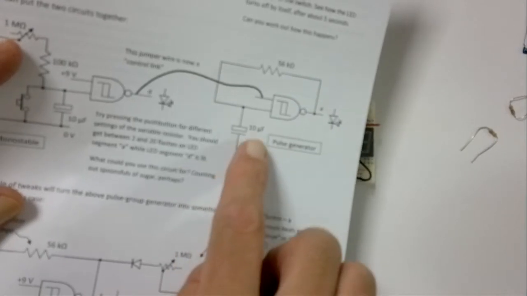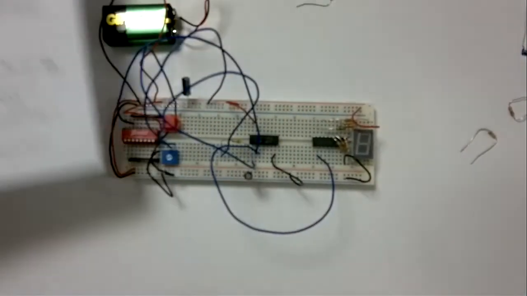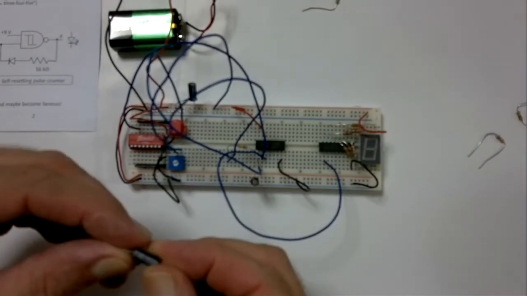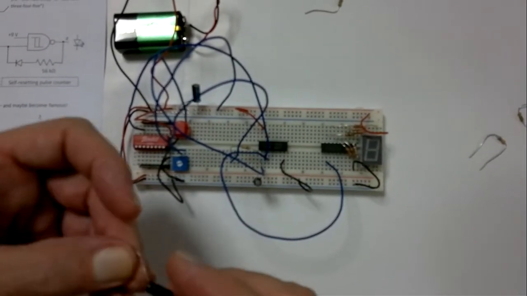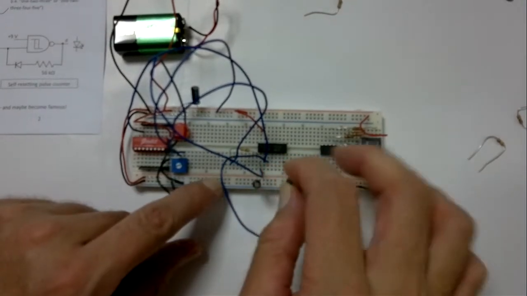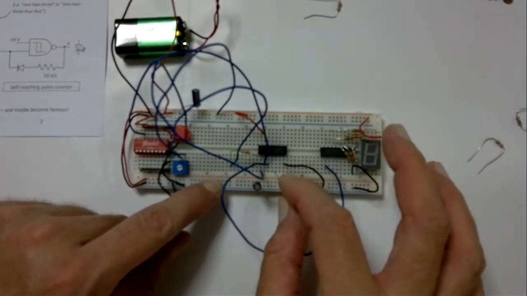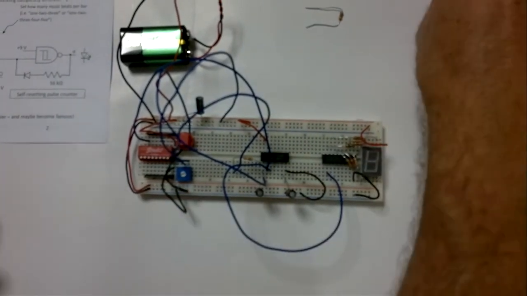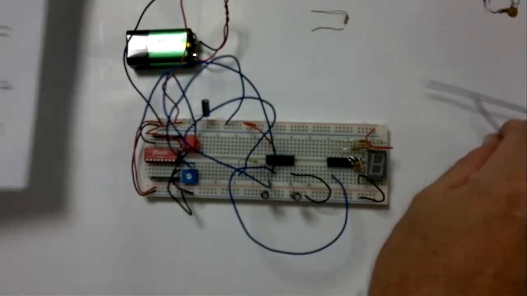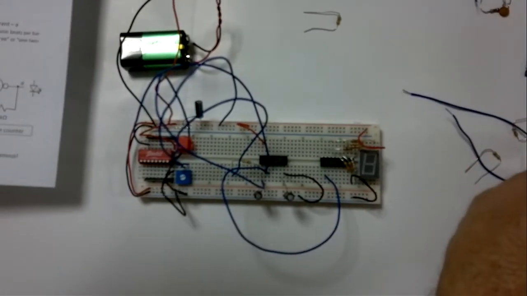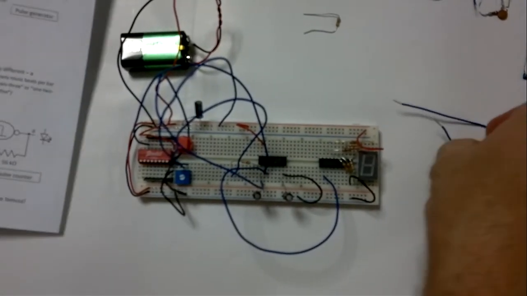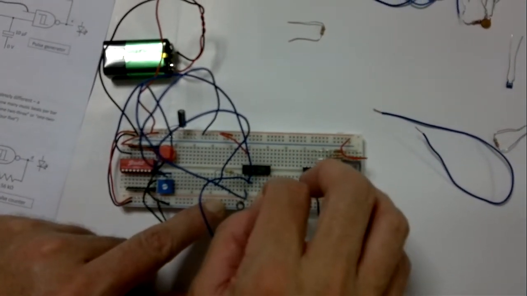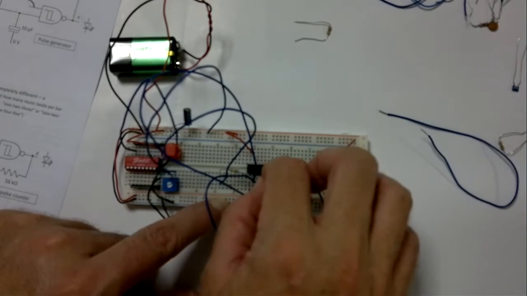So it's just like we were doing before, a 10 microfarad capacitor and a 56K. So we take another 10 microfarad capacitor, check the value, indeed 10 microfarad, and then we connect this to another input of this NAND gate here. Then we connect the 56K, because we want it to flash quite quickly so you can see what's happening. So from the output of the NAND gate back to the capacitor input, just like that.